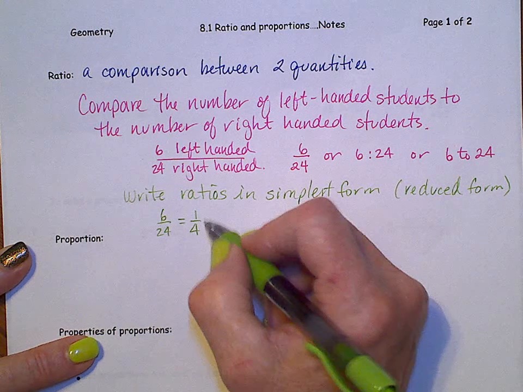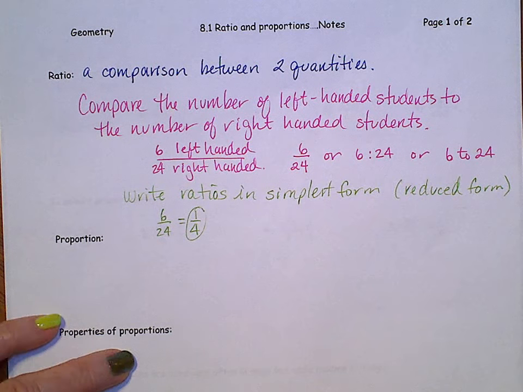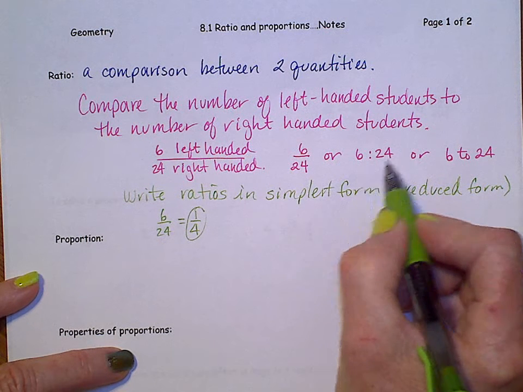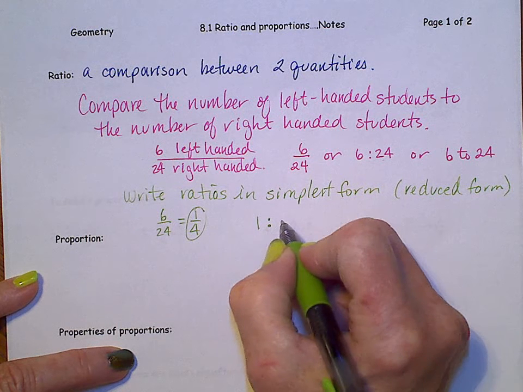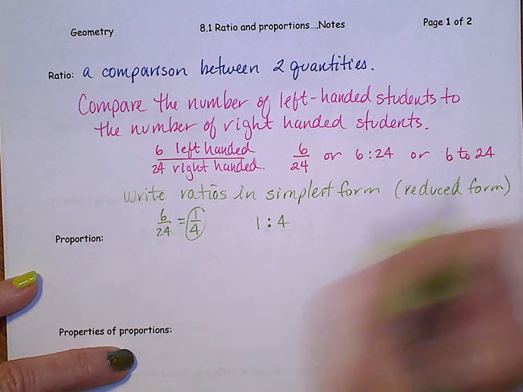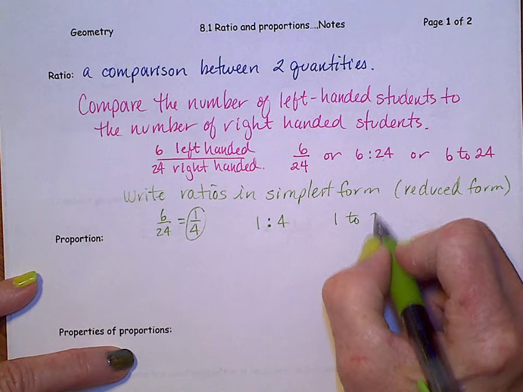So we would be looking at this ratio in simplest form as 1/4. But likewise, this 6 to 24 over here, we would write as 1 to 4. And this one over here with the word "to", 1 to 4.